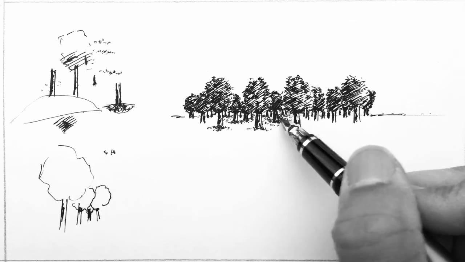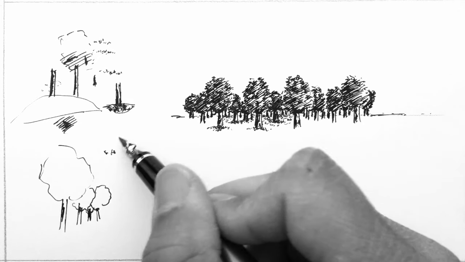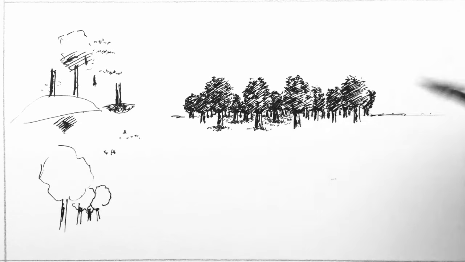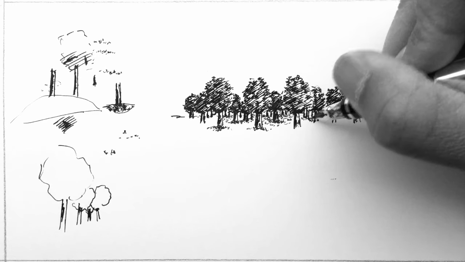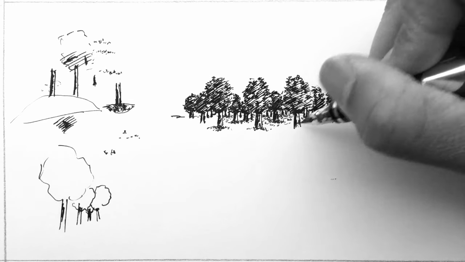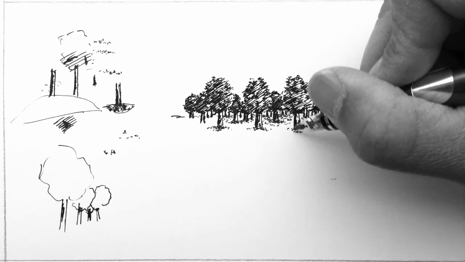So there we have it. For this distant area, what I'm using is just a dot, something like this, to ground the trunk, and also create some kind of ground cover suggestion over there. And again, I'll just do the same over here as well. So this is a very simple composition.